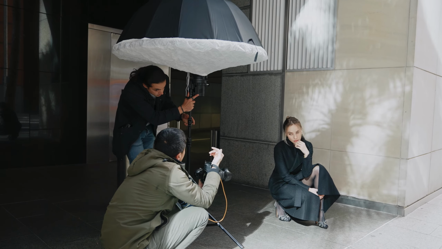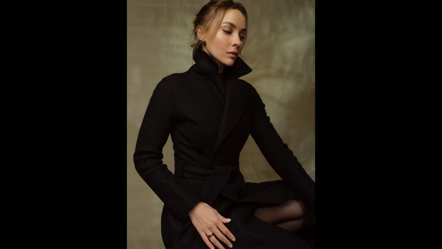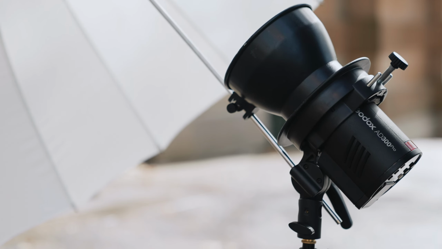The third way is to combine the AD300 with a reflective umbrella or softbox to mimic a window light, to control how bright your subject's face is going to be. The fourth way is to use it with a translucent umbrella to fill up the shadow, to control how light the shadow would be.